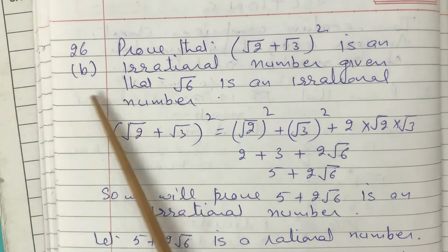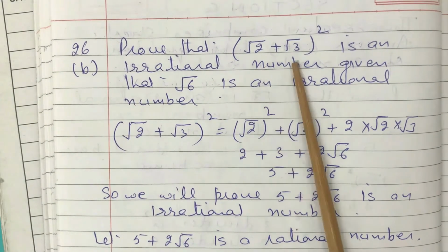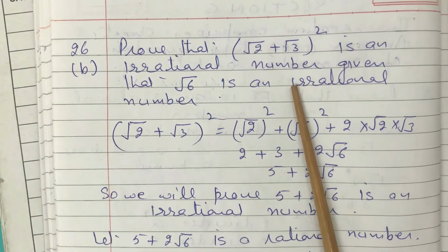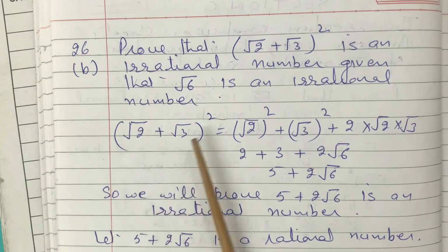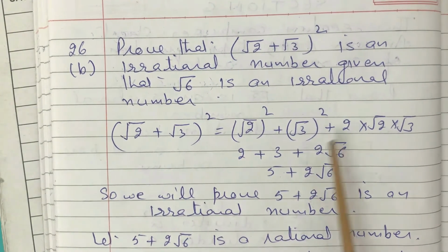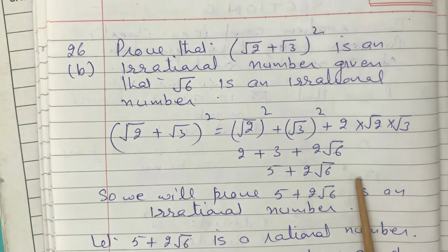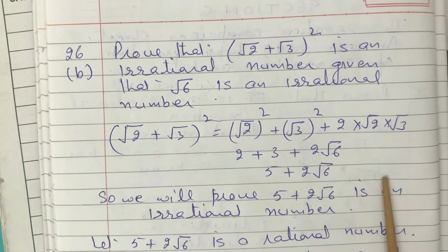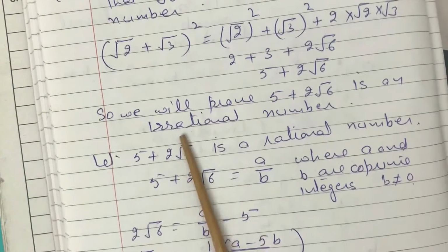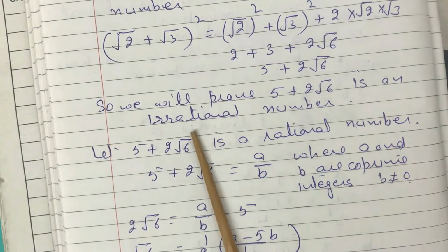Now 26th question, B part. Prove that (root 2 plus root 3) whole square is an irrational number, given that root 6 is an irrational number. (Root 2 plus root 3) whole square, write the identity. You will have 5 plus 2 root 6. So I am going to prove 5 plus 2 root 6 is an irrational number.